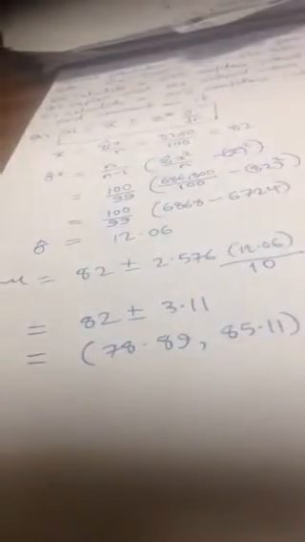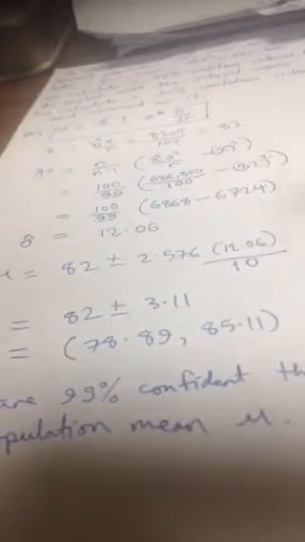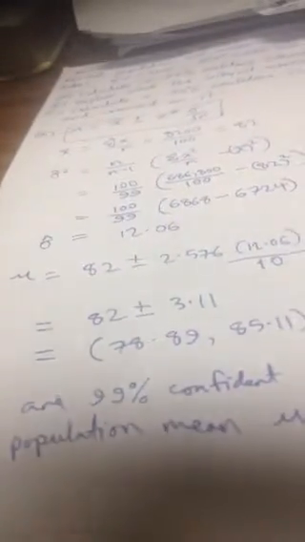And part C, so we are 99% confident that our interval captures the true value of the population mean mu. That's what the 99% confidence interval tells us.